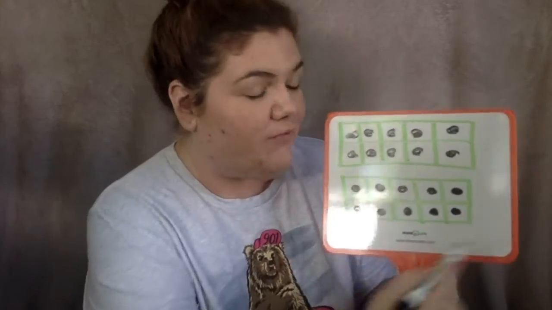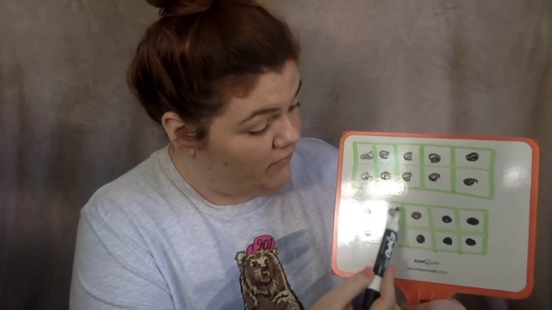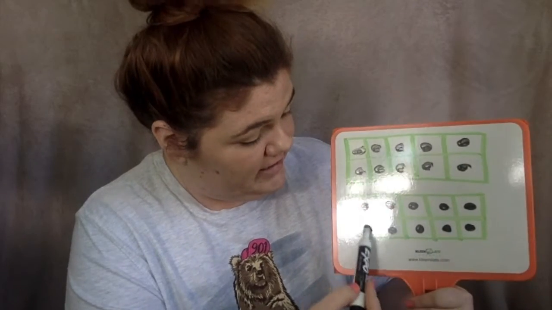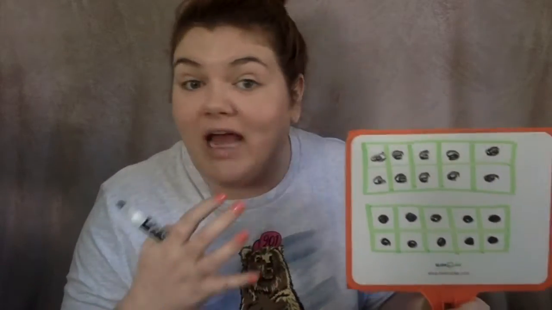So if we were not to count this the say 10 way, but just count it how we usually count by ones after 10, it would be 11, 12, 13, 14, 15, 16, 17, 18, 19, 20. Because we're getting ready to count and learn how to make these numbers all the way to 20.